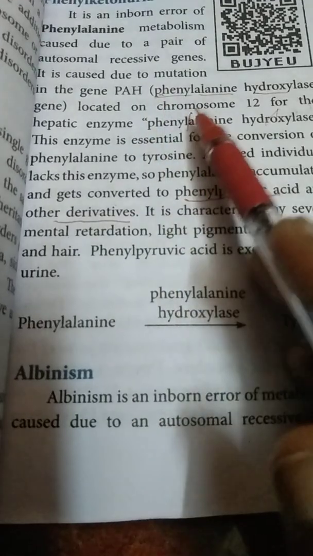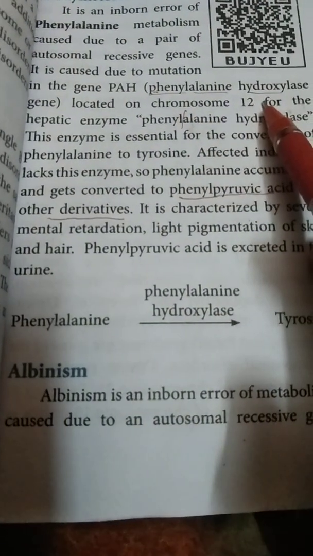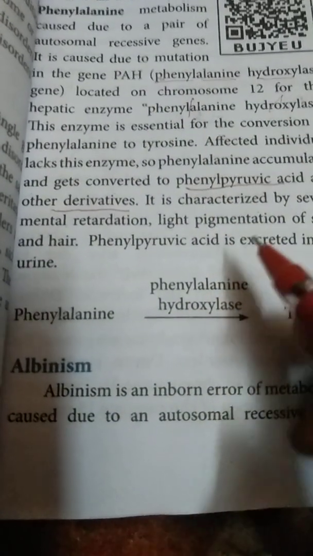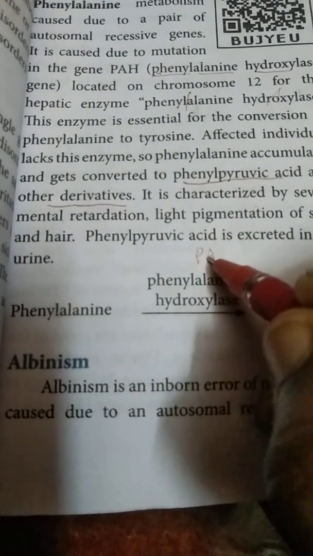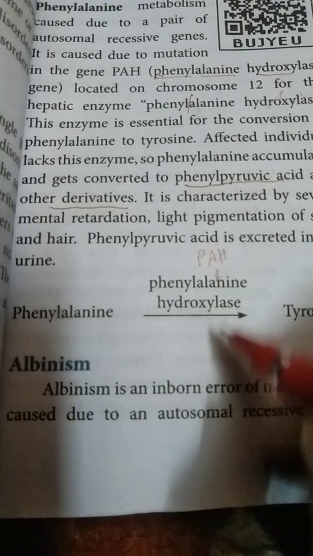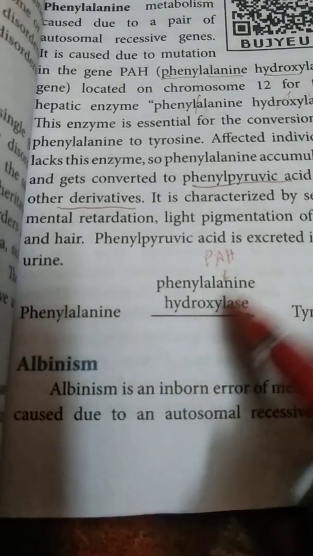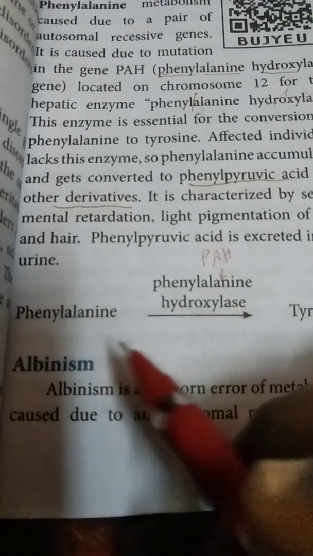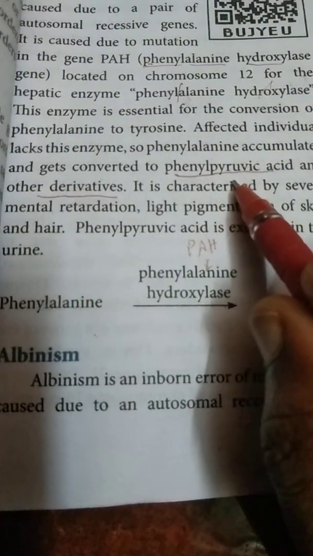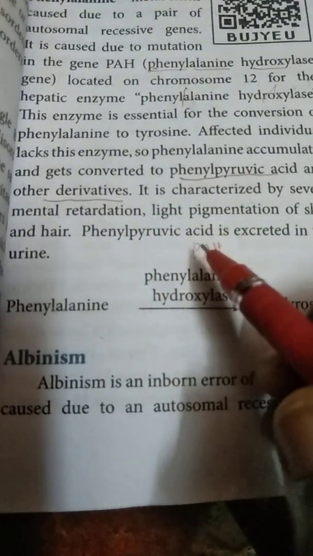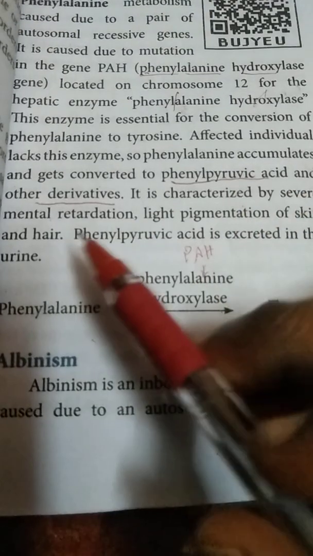In this, the phenylalanine hydroxylase gene produces the phenylalanine hydroxylase enzyme. If there is a defect in this gene, the enzyme is not produced, and phenylalanine is never converted into tyrosine. So phenylalanine settles as phenylpyruvic acid and its derivatives. If it settles, severe mental retardation occurs.